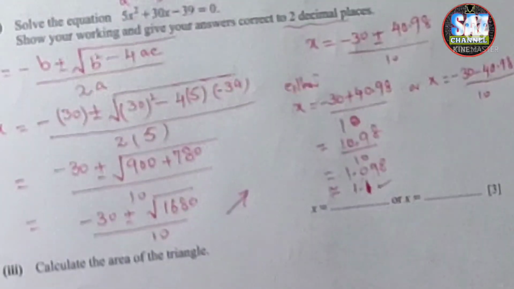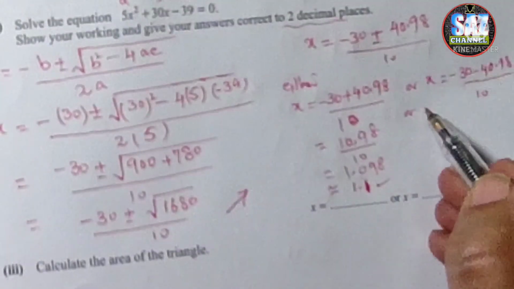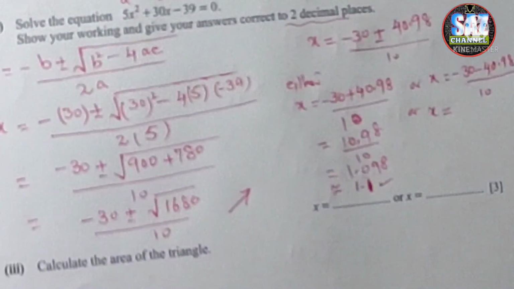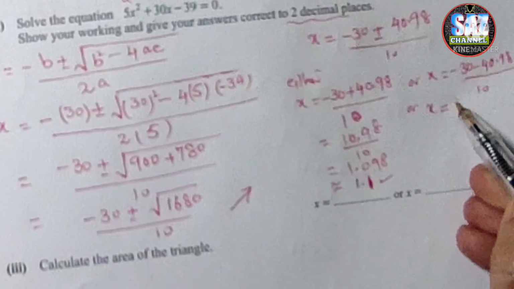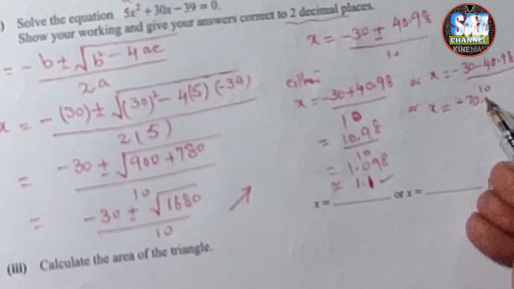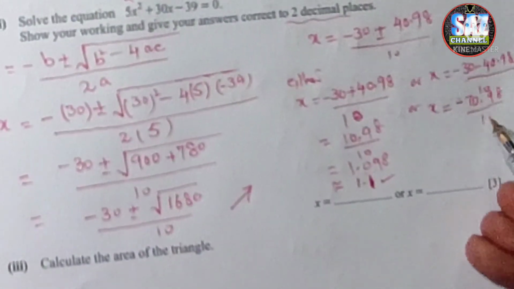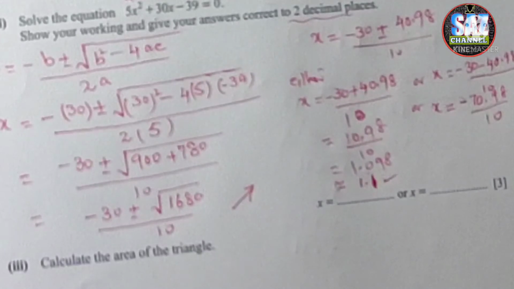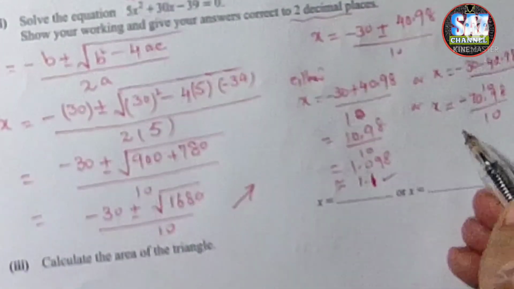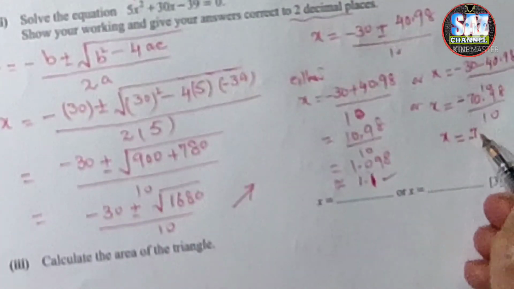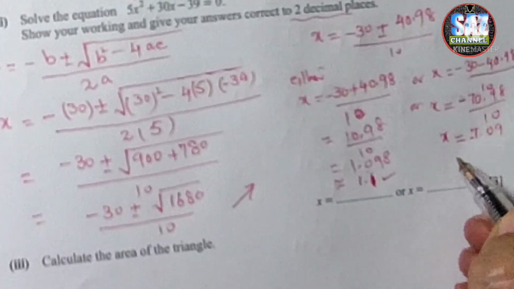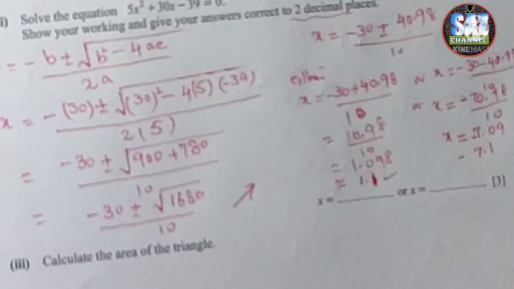as 1.1. Okay, on coming to the other root, x equals minus 30 and 40.98. First I will be adding them up, and that will be giving me 70.98 divided by 10, and this is equal to 7.09, which can be taken as minus 7.1.